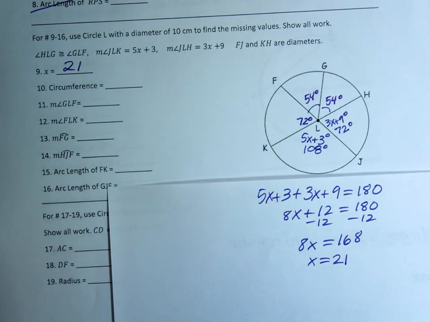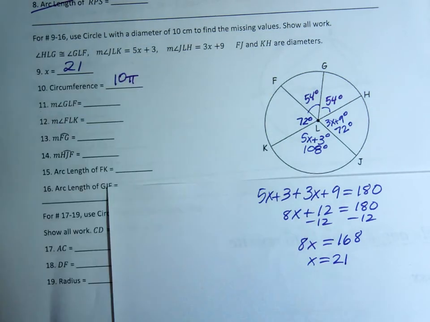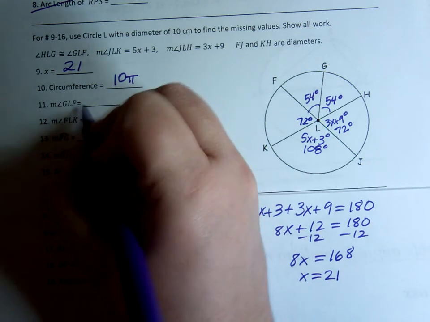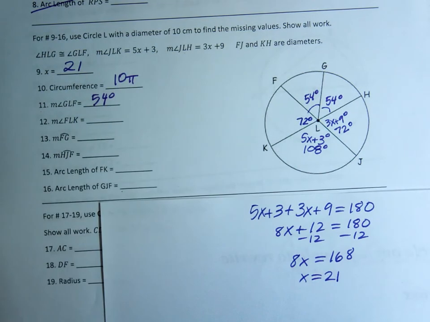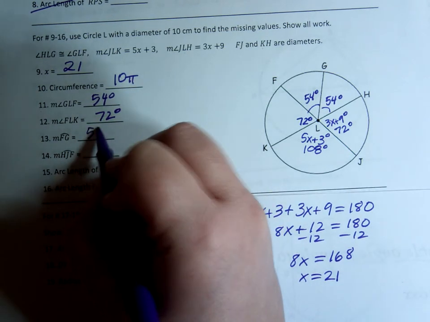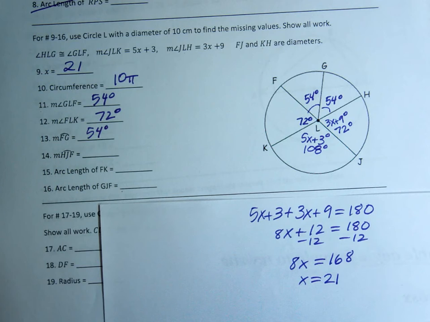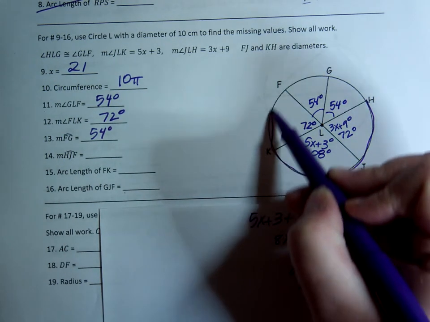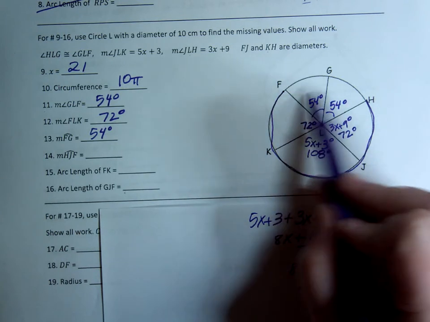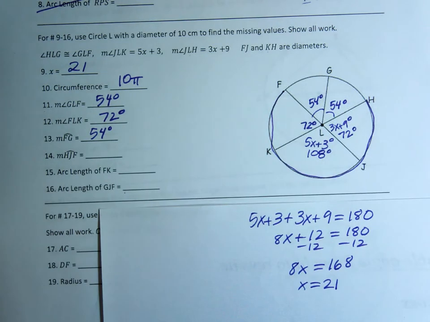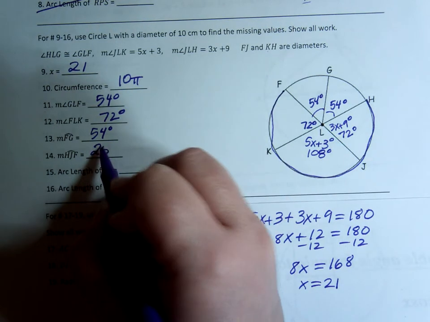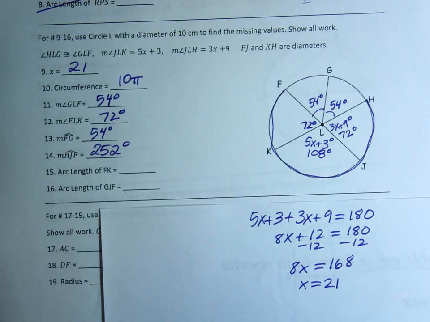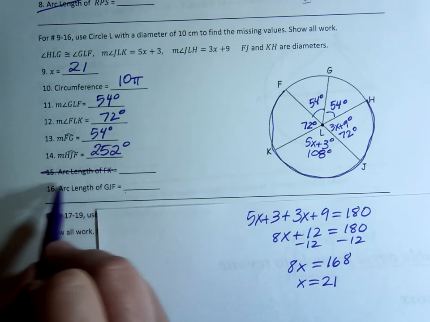Circumference, if the diameter is 10, circumference is 10 pi. GLF, that's 54. FLK, 72. Arc FG, also 54, these are all central angles. Arc HJF, that's from here going around through J all the way to F. So that's everything except for the 54 and 54. So I'm going to do 360 minus 54 minus 54 minus 108 and get 252. Okay, arc length again is something we're going to cover later in our second part of the unit.